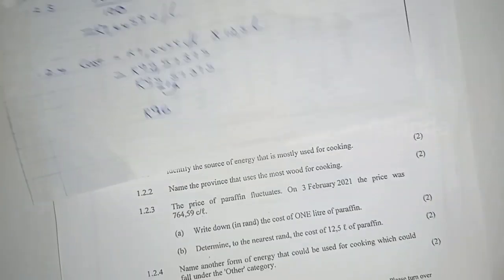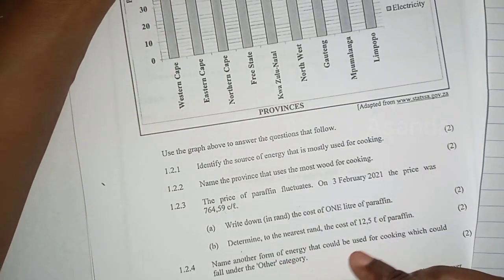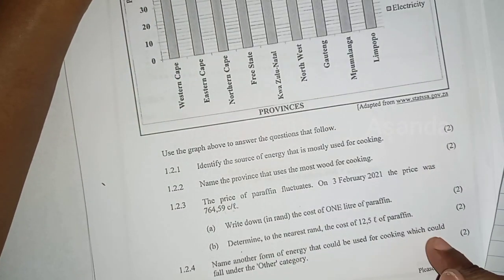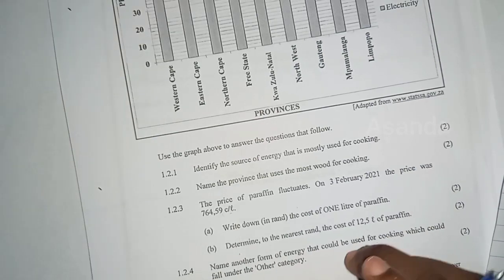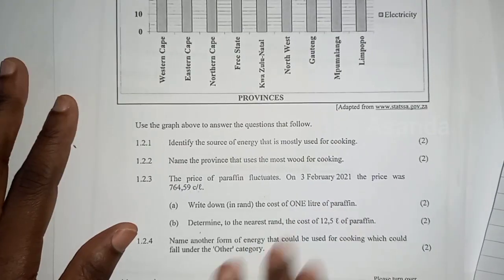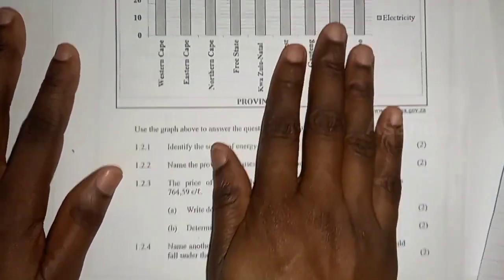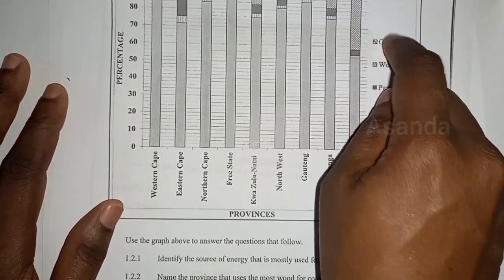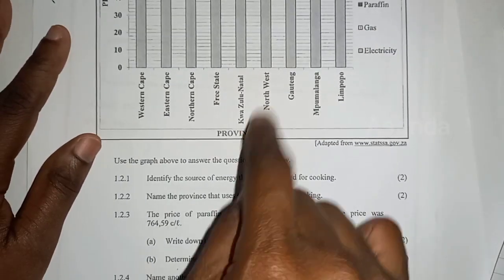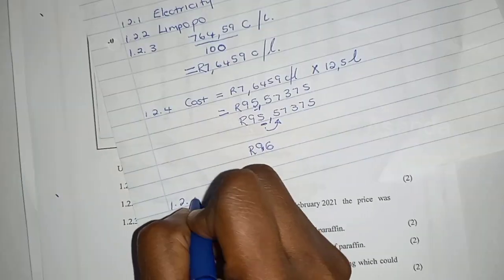Oh, nice whole number. Name another form of energy that could be used for cooking, which could fall under the other category. So now here we have wood, paraffin, gas, and electricity. So you can't say that any of those is other, because they are included here. So here, what does other mean? One thing they didn't mention here is solar power, so you can say that as one of the answers.